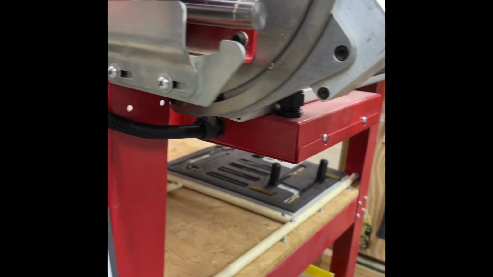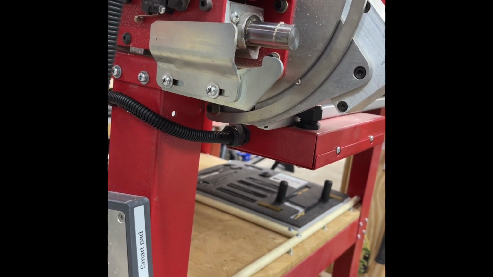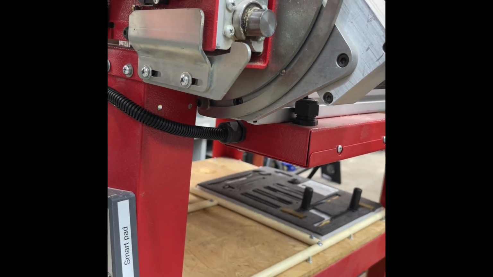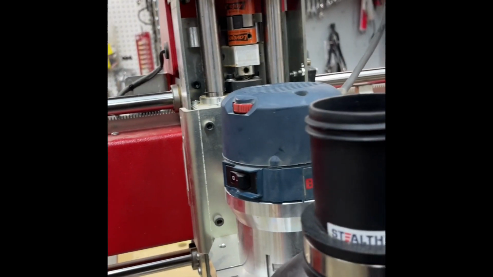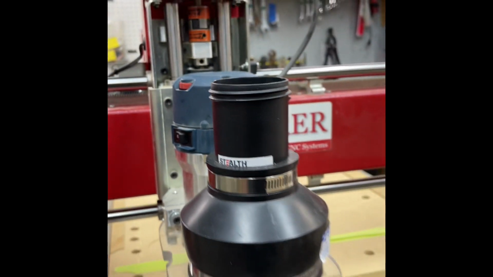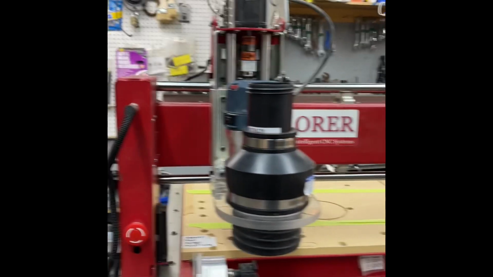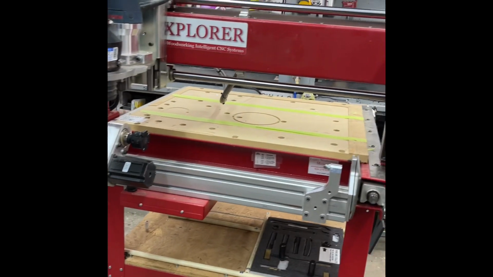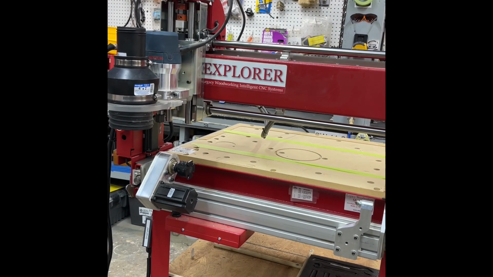There are limit switches on this machine, so that it doesn't run itself off the end of the machine. And it's very slow moving when it is referencing itself, which is why it's good to get the router head all the way up to the front of the machine before you turn it on. Almost there.